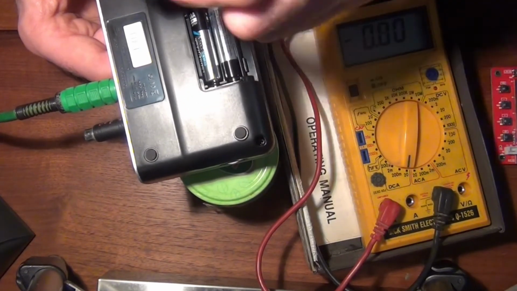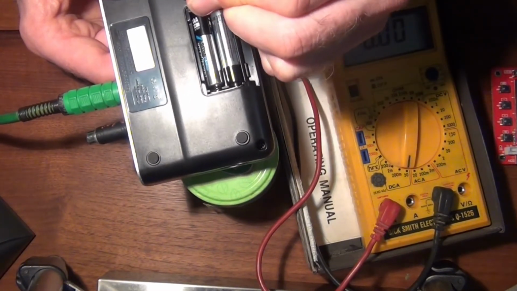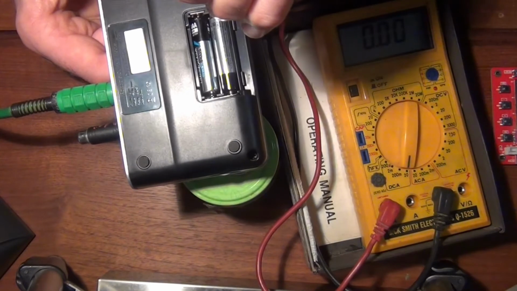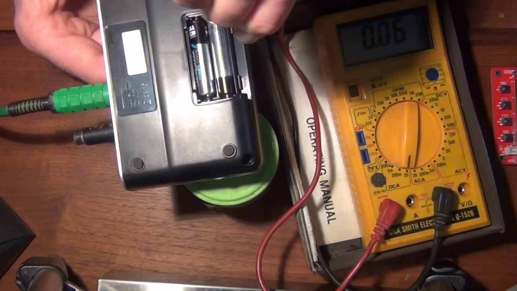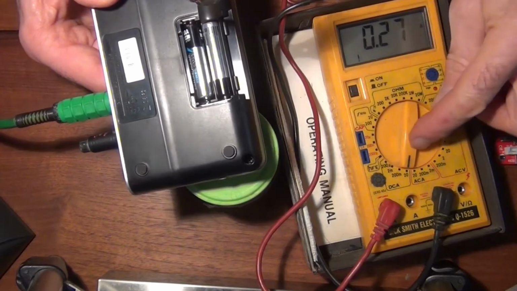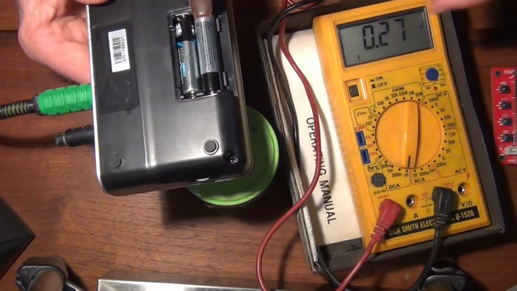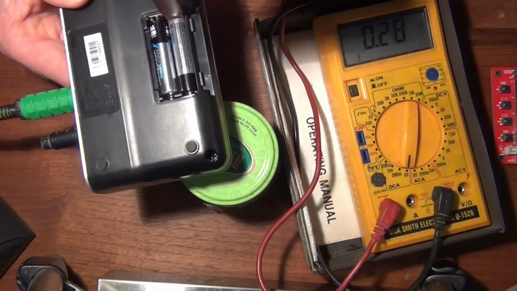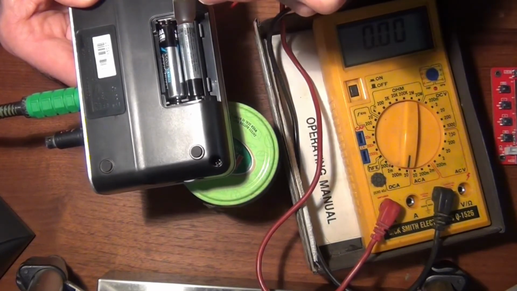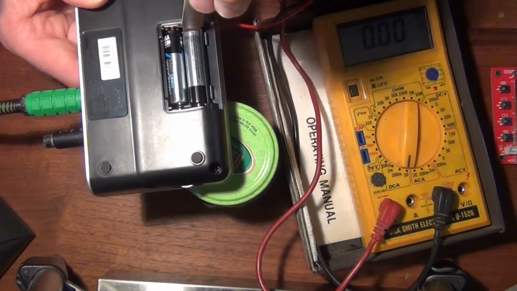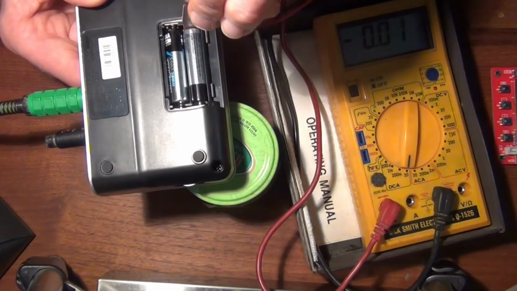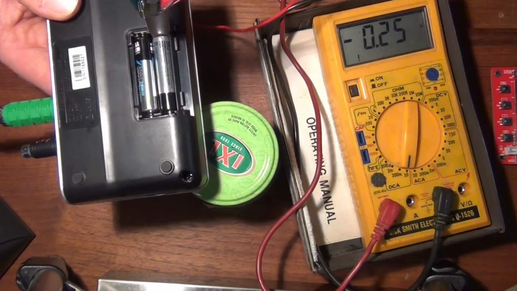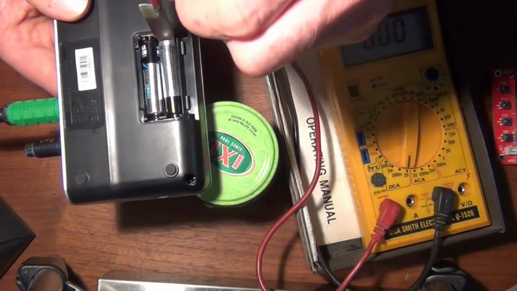Actually, I've got these the wrong way around. Apologies. That's got to go on there. For some reason that's gone down to 270 milliamps. I don't think it's to do with polarity. We'll just reverse it again. I think it's 260. I think it's actually the drain on the battery. Wow.